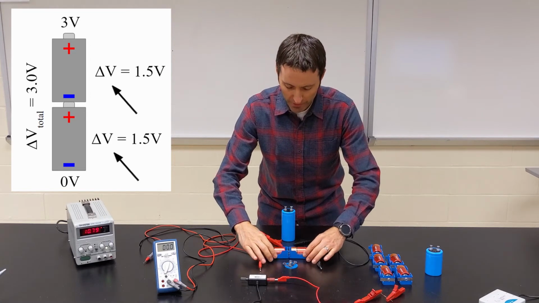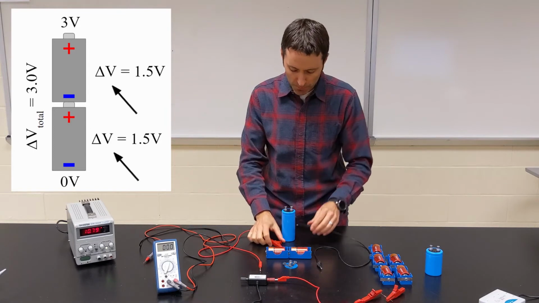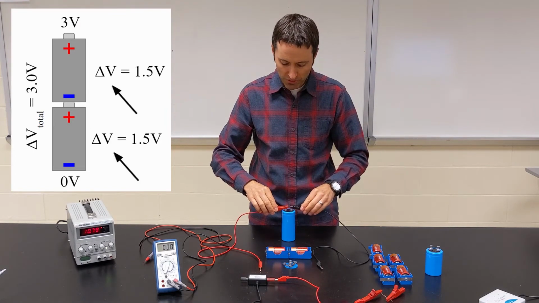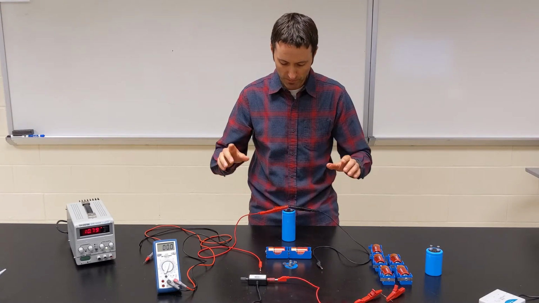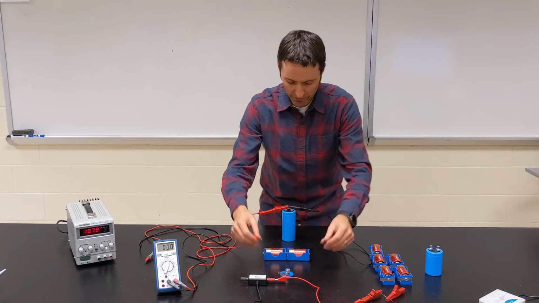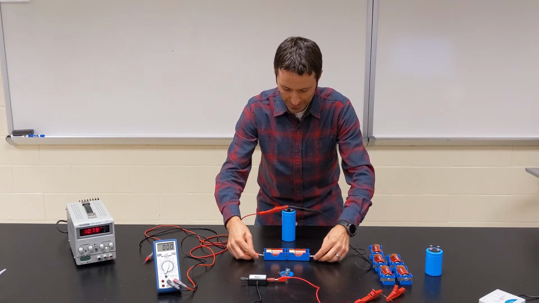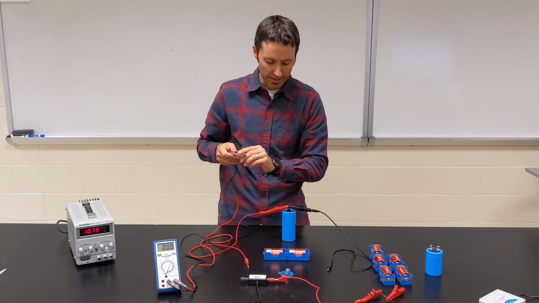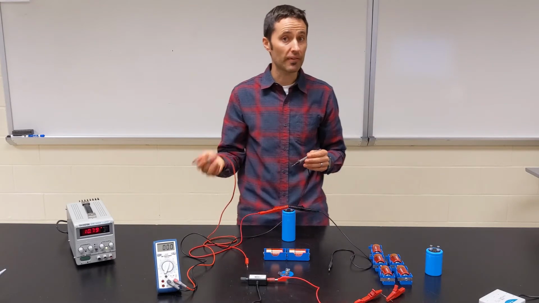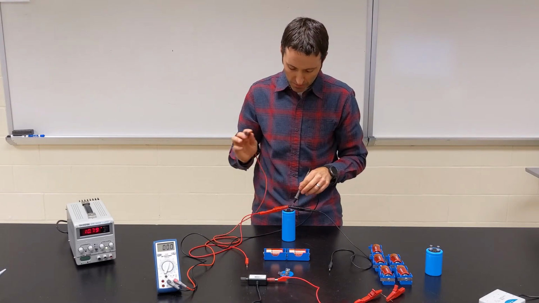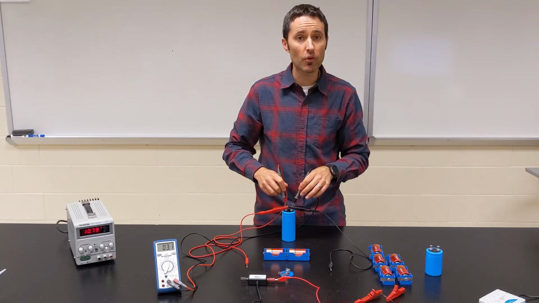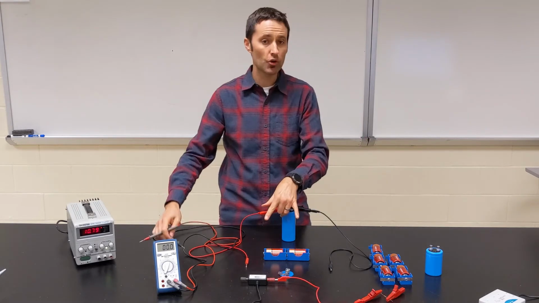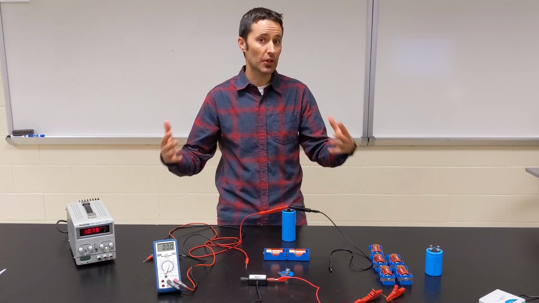Using two batteries stacked in a row, we should be able to get a greater electric potential difference across these capacitor terminals. So I've got our two batteries in a row, and I'm going to connect them to the capacitor. Let's use our meter to find out: is this capacitor charged, as evidenced by an electric potential difference? Black on the negative, red on the positive side. Yeah, we've got a 3.1 volt difference, so it's about double what it was. Using two batteries means we can create double the electric potential difference.